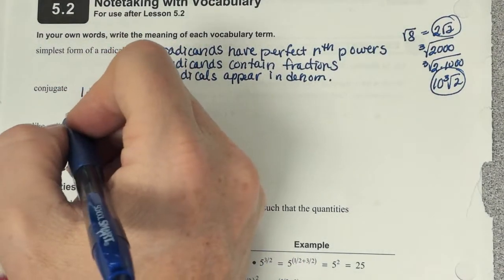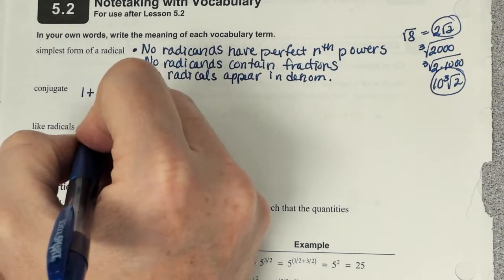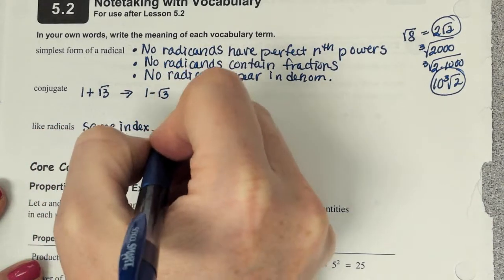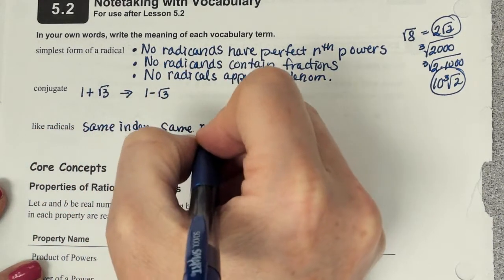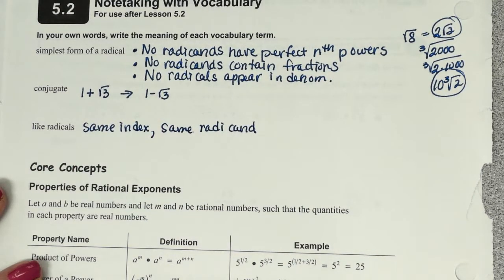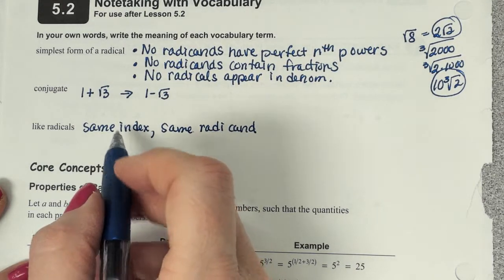When we have like radicals, we have to have the same index and the same radicand. When I'm talking about the index, that's the same thing as the root.